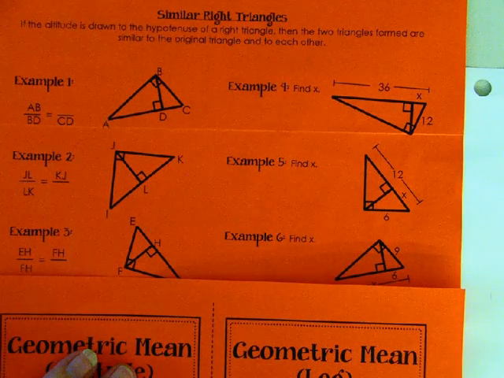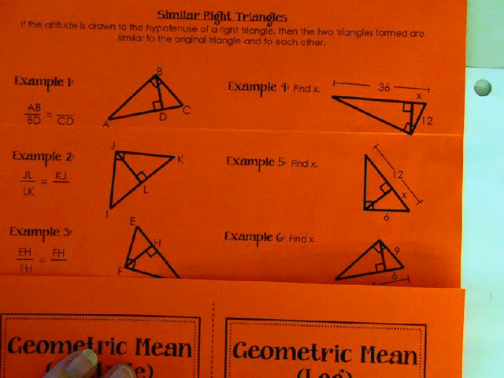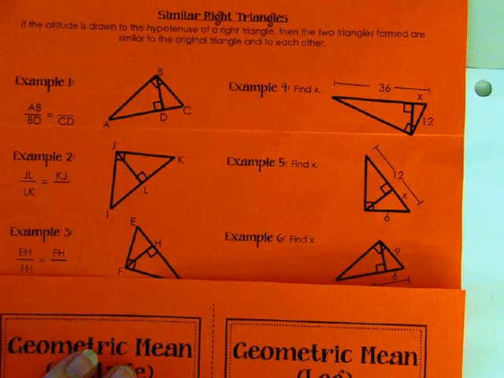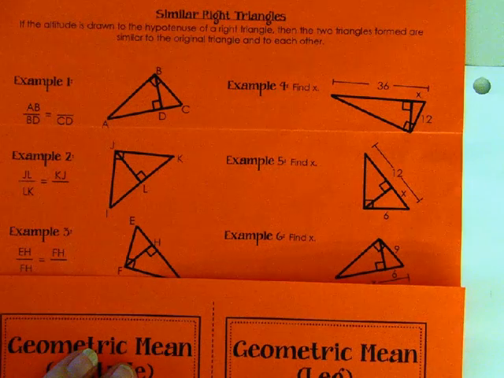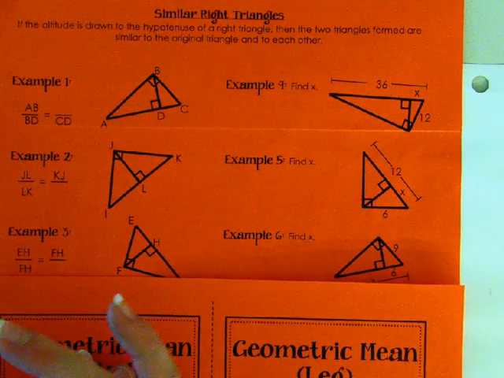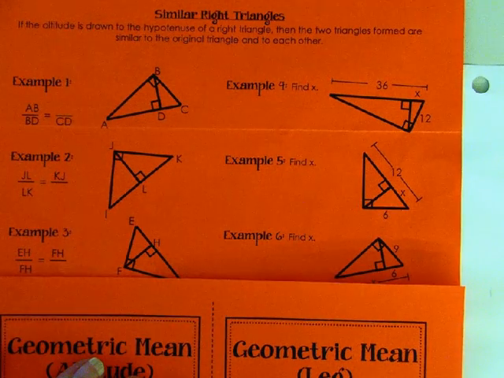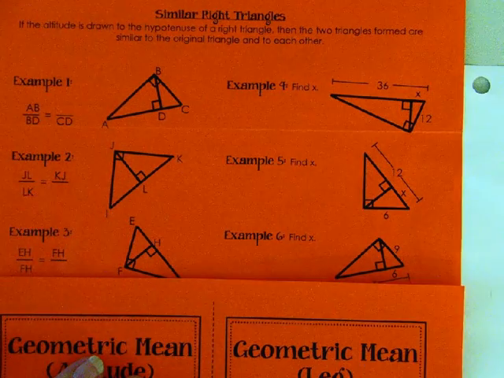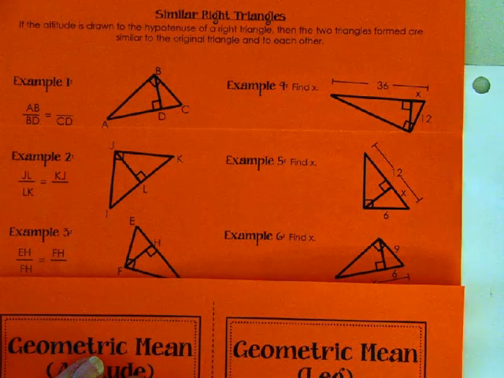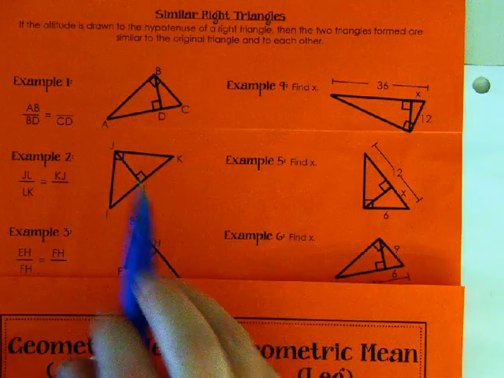Okay? All right, so what that means for us is we can now set up proportions for our corresponding sides. So that's what geometric mean is coming from. That's where these kind of all fit together. Is we talked about setting up proportional sides. Now we're going to apply that to something new to be able to find some different pieces.